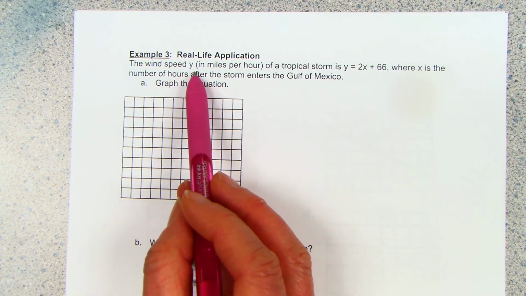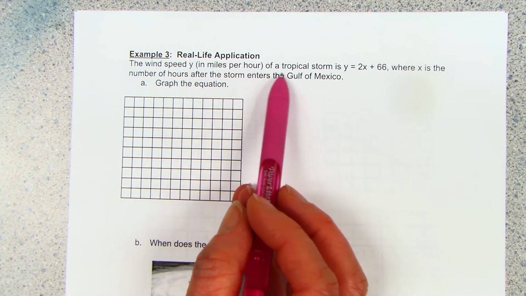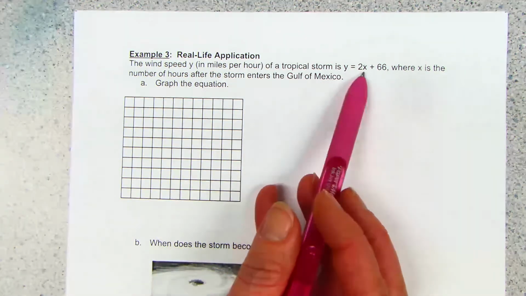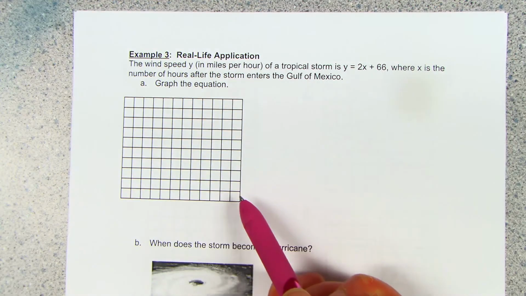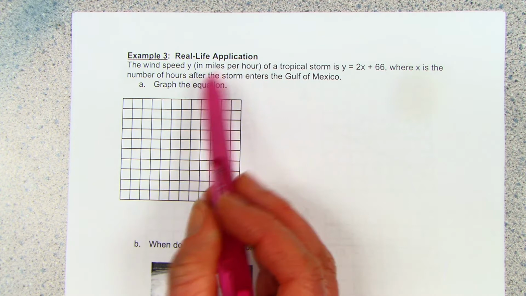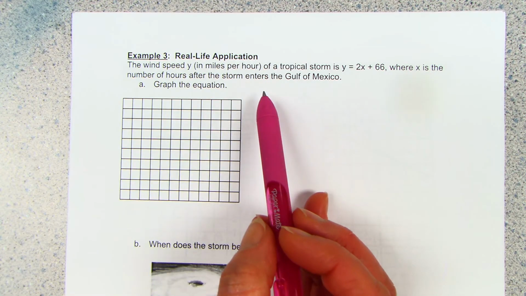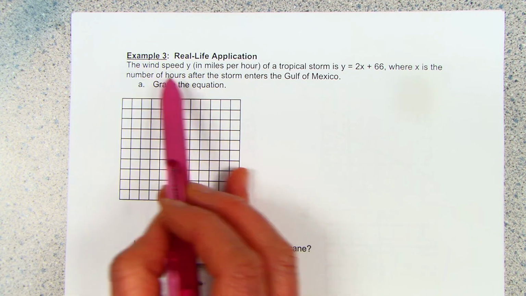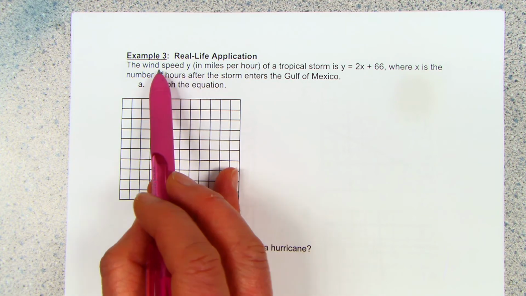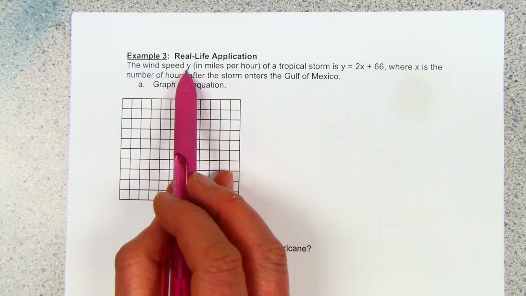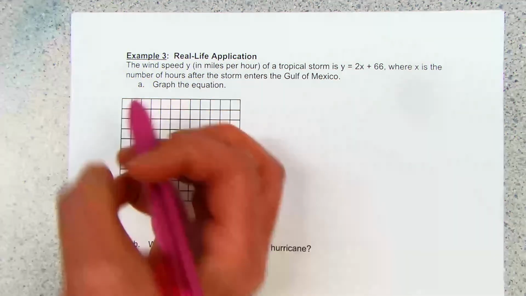Okay, and then we have a real-life example. The wind speed, y, in miles per hour of a tropical storm is y equals 2x plus 66, where x is the number of hours after the storm enters the Gulf of Mexico. All right, there's a lot of stuff in here, and this is important stuff too. So when they give you a word problem, they will always tell you what the variables stand for. So in this one, the wind speed is y, and it's in miles per hour. So we can go ahead and label that.